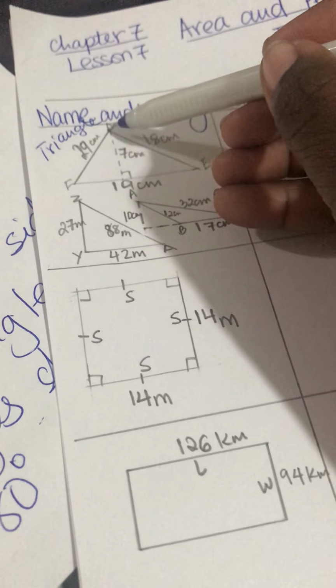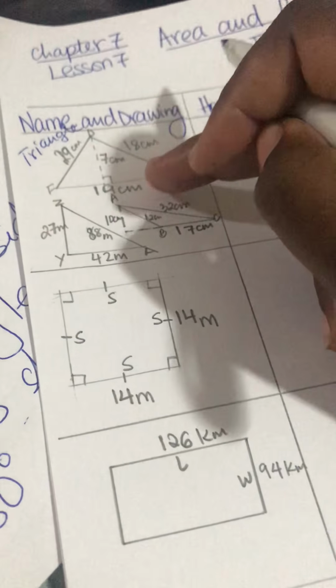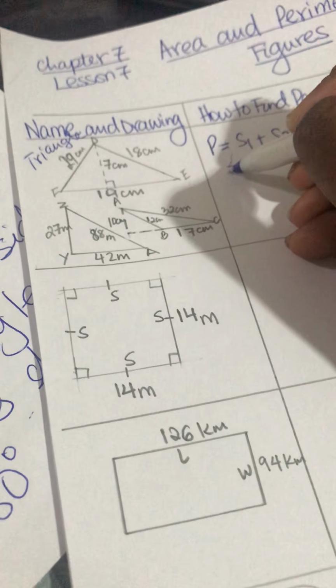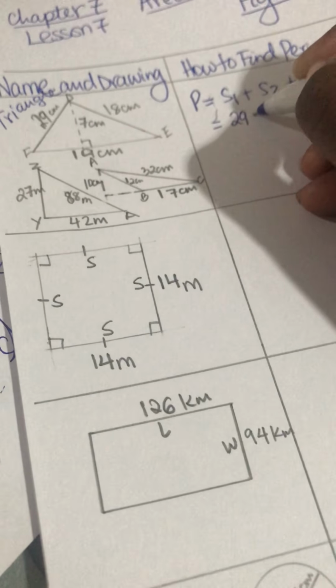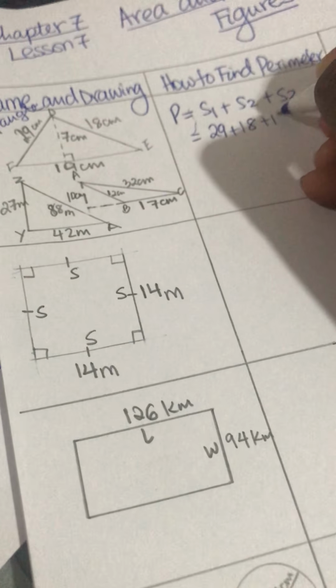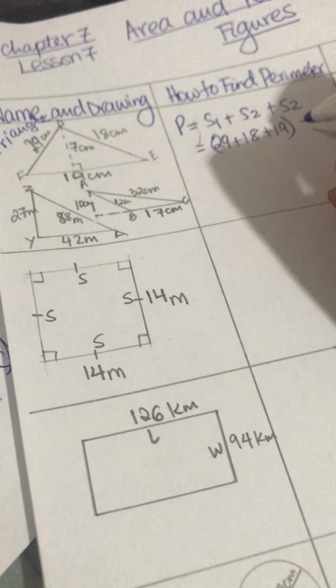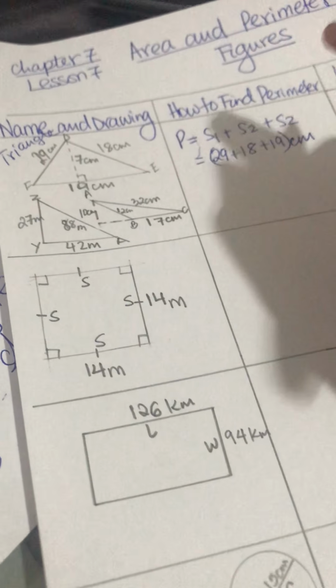So you use the numbers that are outside. So the numbers we have for our first shape will be 29 plus 18 plus 19. And remember the unit. You will add that by yourself.